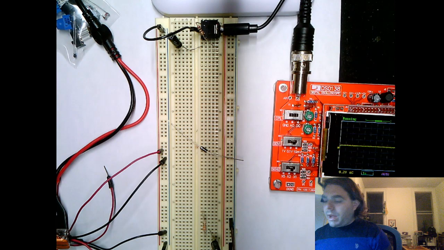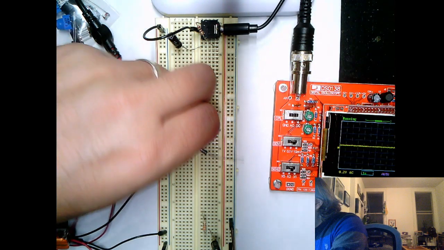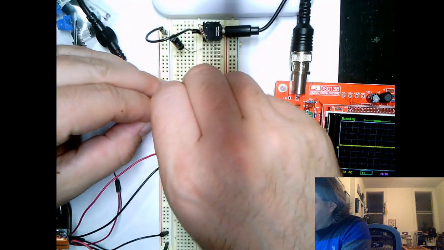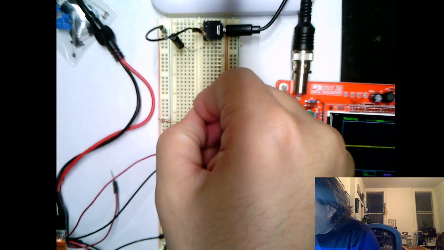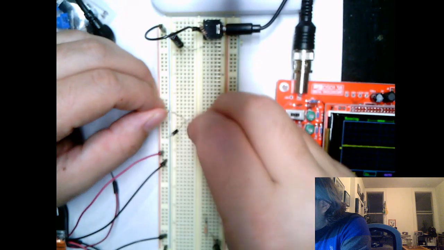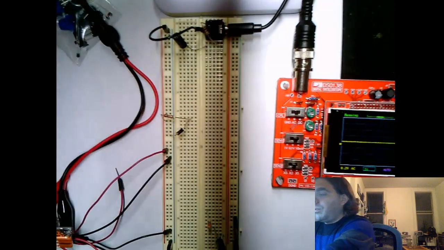So then I'm going to take my 1K resistor. I'm going to go into the positive rail and into the breadboard somewhere. Then I'm going to take my diode and I'm going to plug the anode, the positive leg, into the same row as the resistor. And the cathode is going to go into ground, right? Super simple circuit. I could actually zoom in a little bit because we're not using much real estate here.